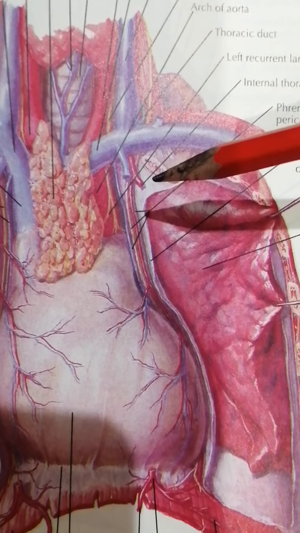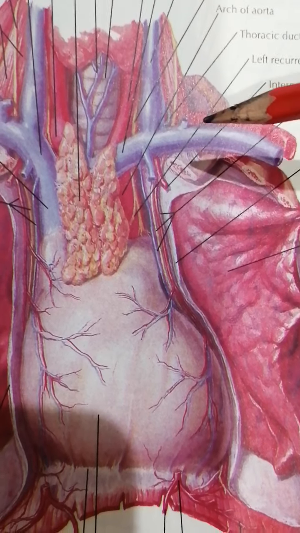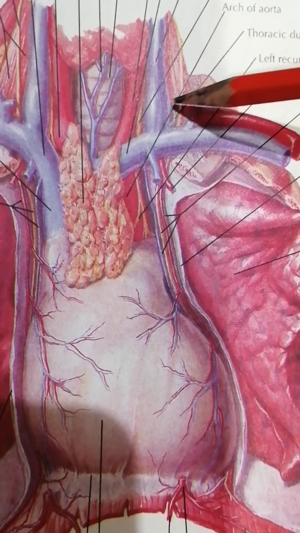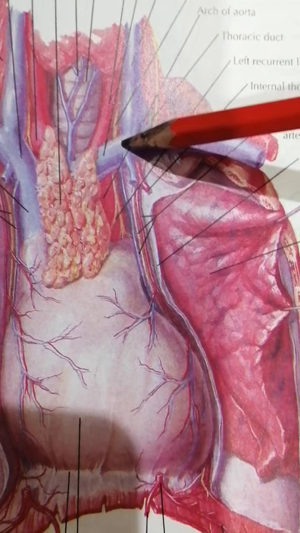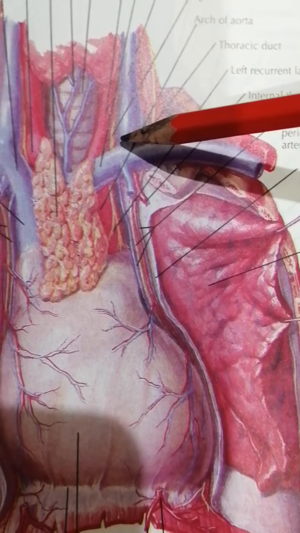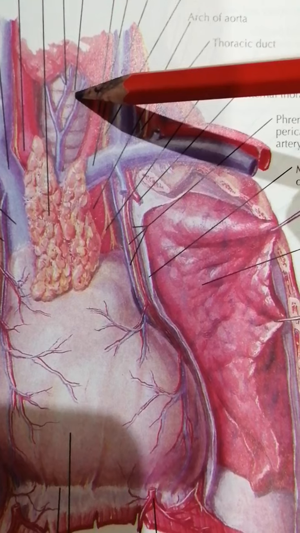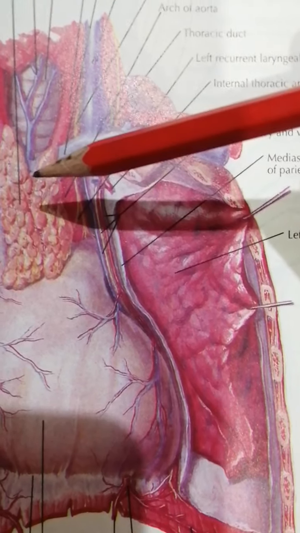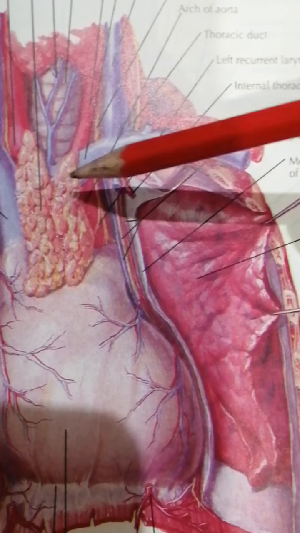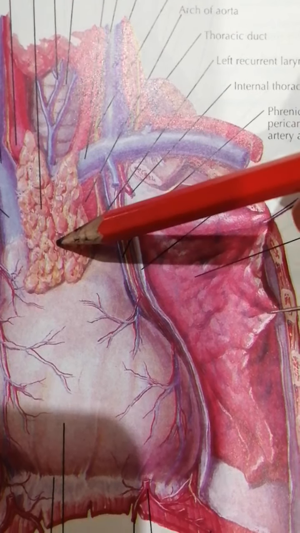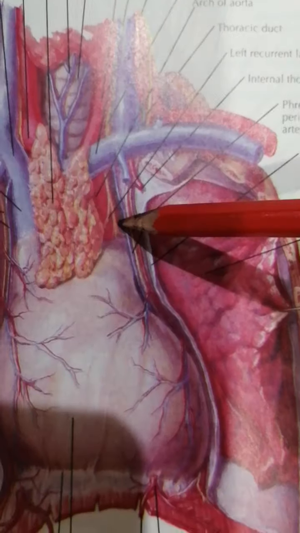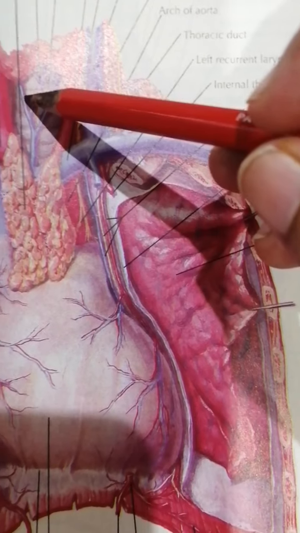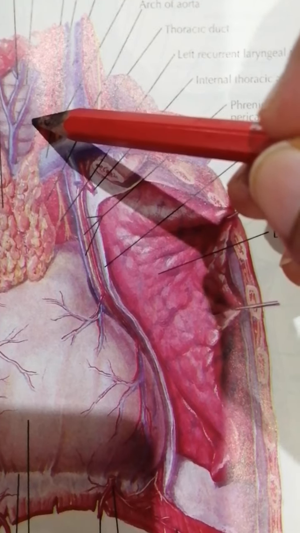The veins of the thymus drain into the left brachiocephalic vein, internal thoracic vein and inferior thyroid veins. These veins cover it, and the inferior thyroid veins going from the thyroid are also draining this thymus gland. And the lymphatic vessels of the thymus drain into the parasternal, brachiocephalic and tracheobronchial lymph nodes.